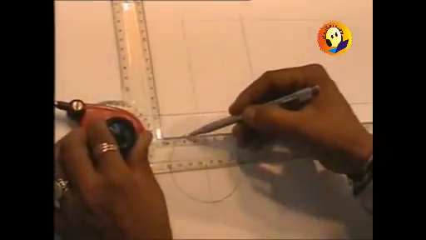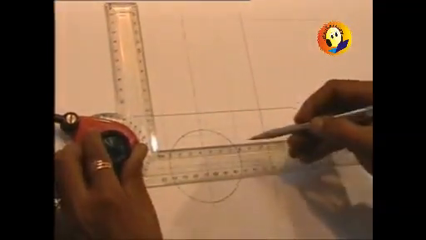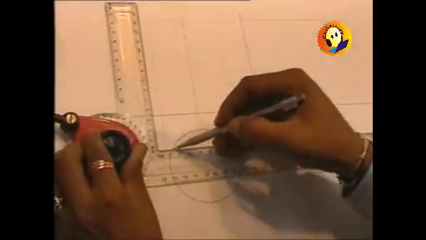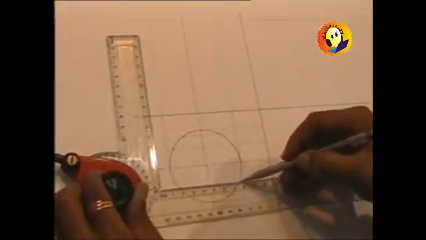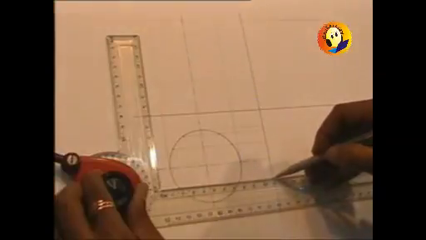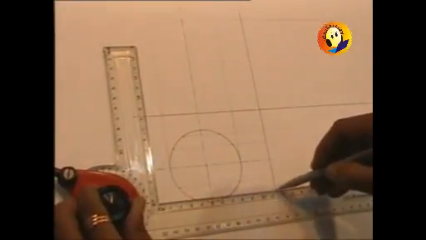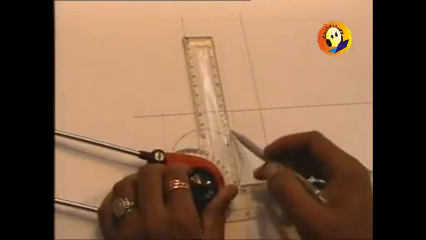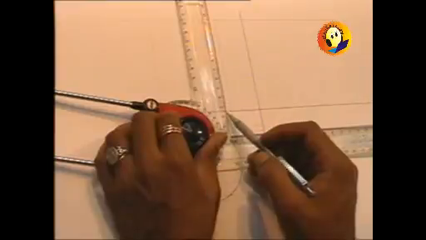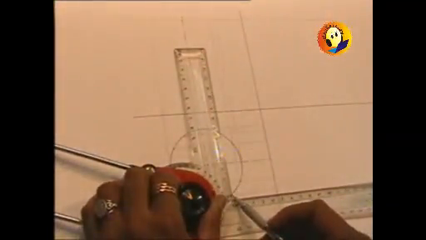Now all these 12 parts should be taken to the side view. So we will have to draw lines parallel to XY through these 12 points. And also the 12 generators should be shown on the front view. This will work as the construction only.